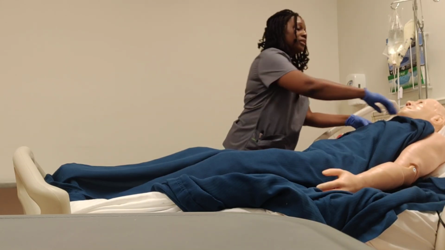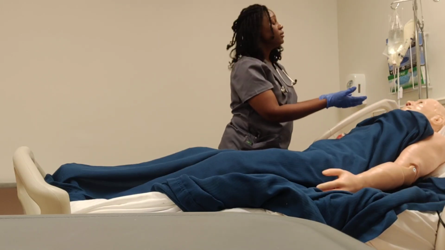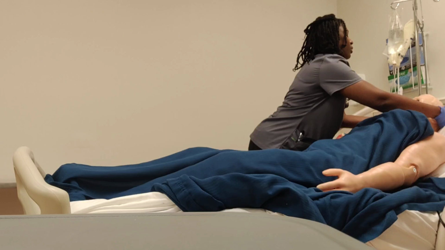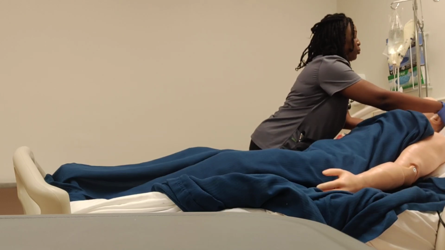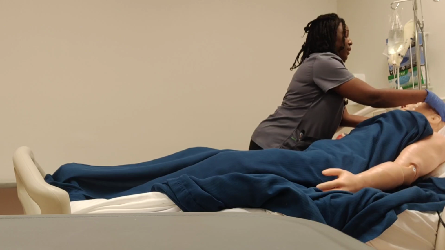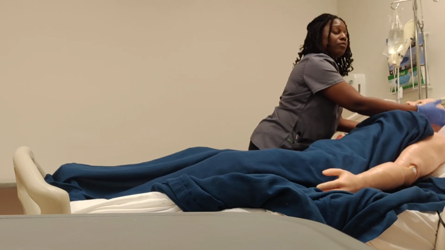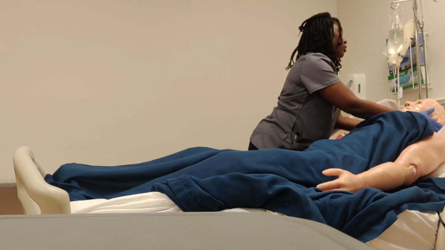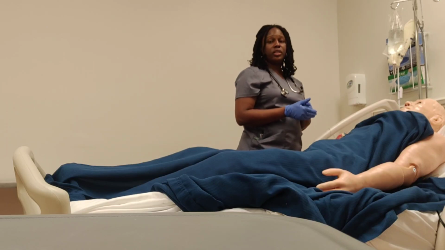I am going to start by doing the head. So I'm checking for any bumps or bruises, any pressure injuries. I'm also checking for infestations. I'm also checking for hair distribution. None noted. I'm looking at the general appearance of the patient.